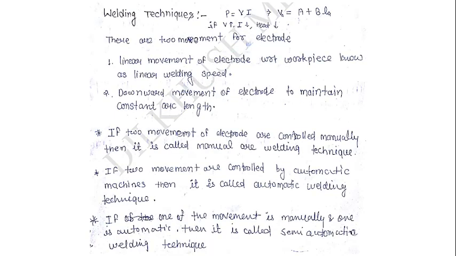Then let's move on to welding technique. On the basis of the movement of the electrode, it is divided into linear welding and constant arc welding. Suppose if there is a linear movement of the electrode with respect to the workpiece, it will be known as linear welding. And if there is a downward movement of the electrode, then it is called downward welding. So these are two welding techniques.